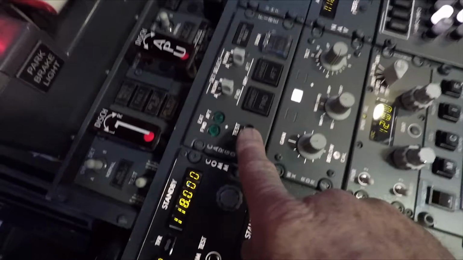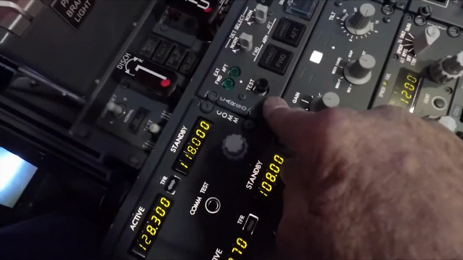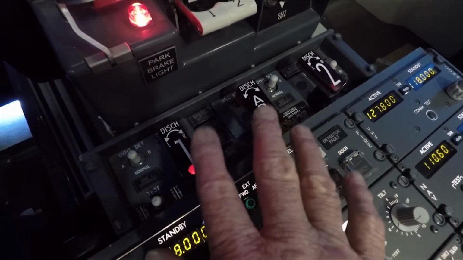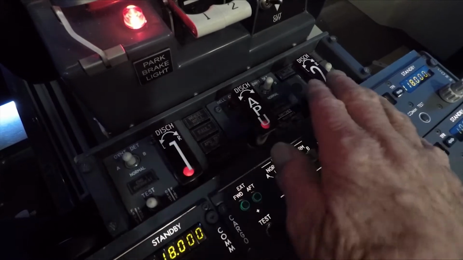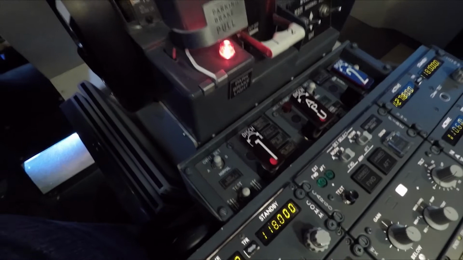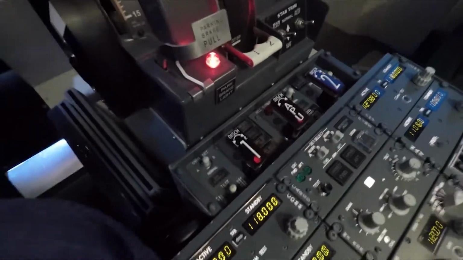We have our cargo hold panel, fire panel, and that has its test panels as well. Then we have the fire panel, which has extinguishers for engine 1, 2 and the APU. That has its tests as well. So that's the radio panel.